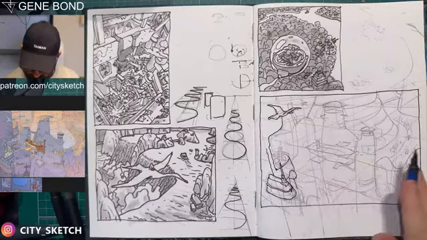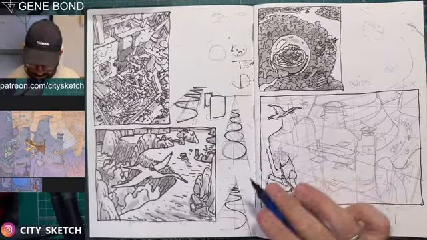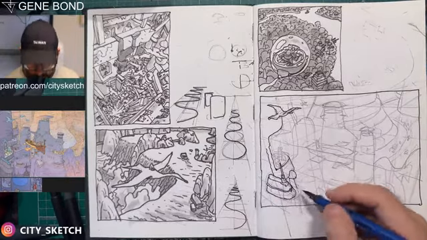So kind of look into vertical lines, vertical axis.